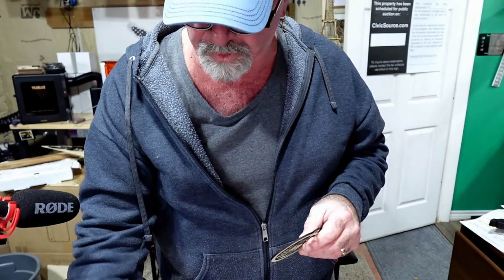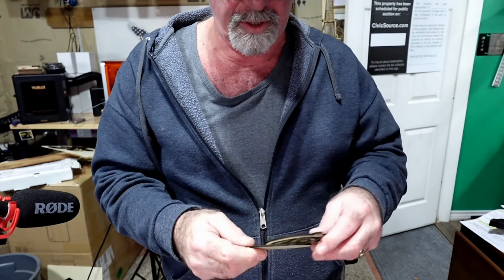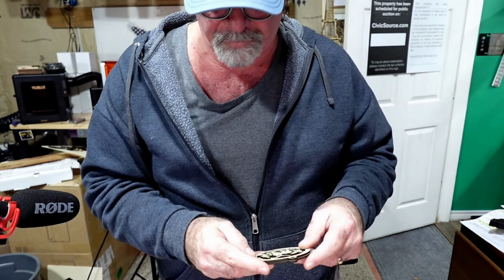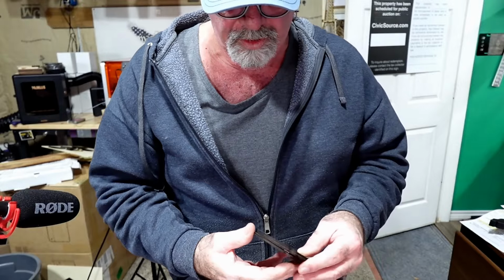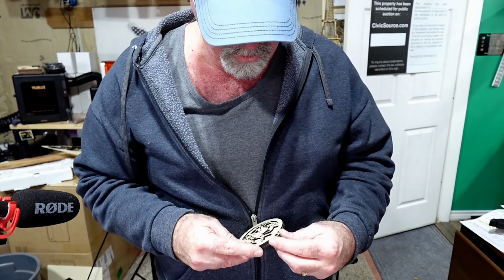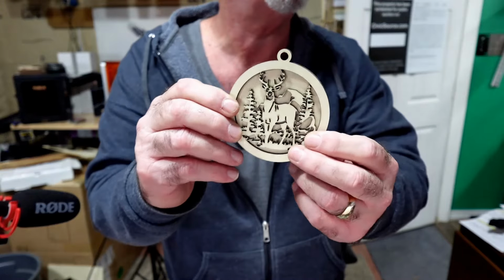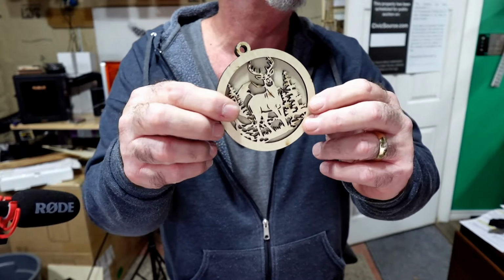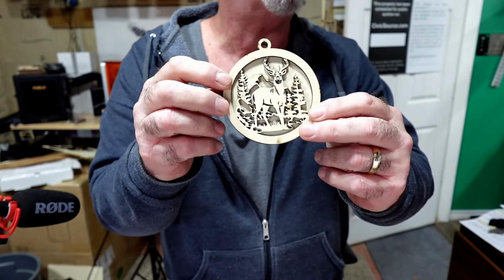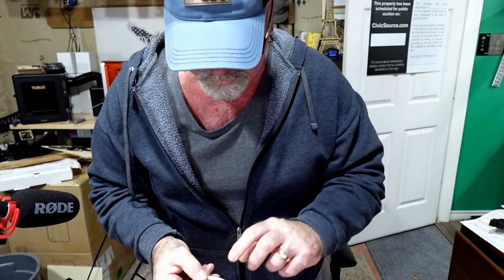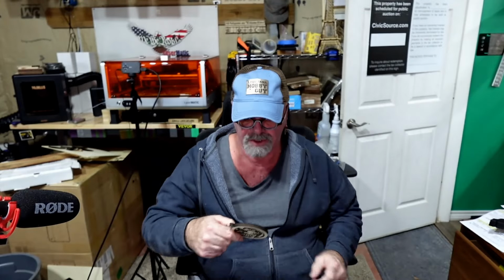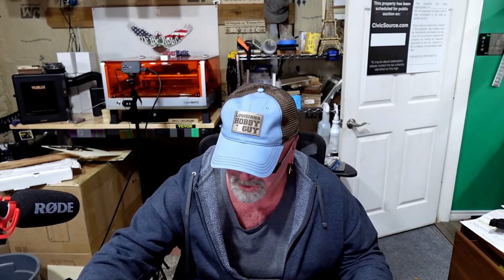So now if I take my backer here and I put it on like that, and I grab my other one, put it on, put them all three together, I now have a double-sided Christmas ornament that's absolutely beautiful. And like I said, I'll paint the back of this to make the deer parts stand out. So there you go. That's beginning to end. And those are straight off the laser. No editing, no anything. You saw it firsthand.